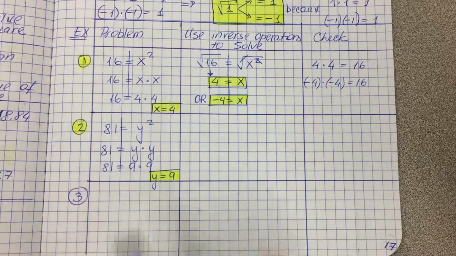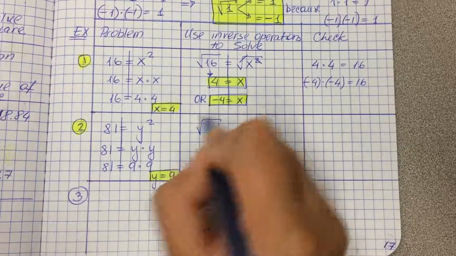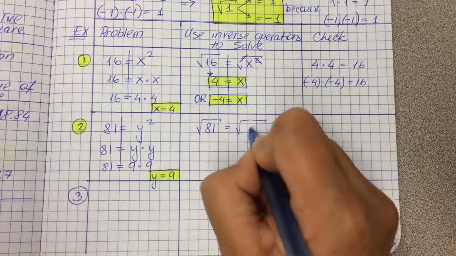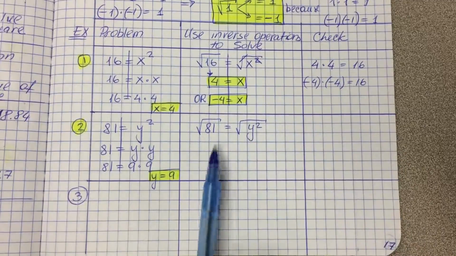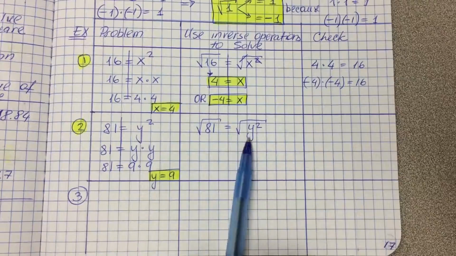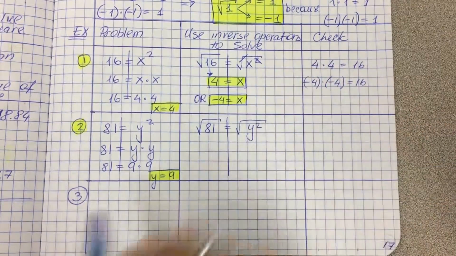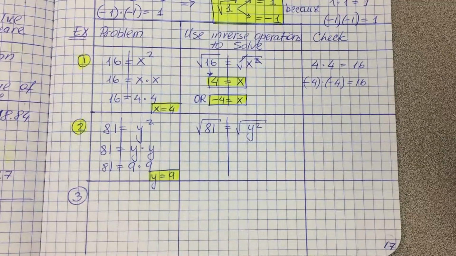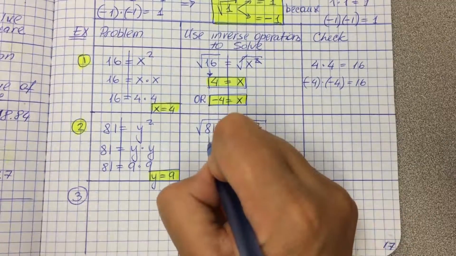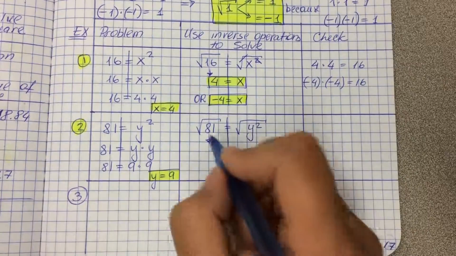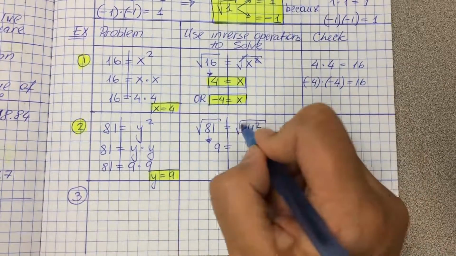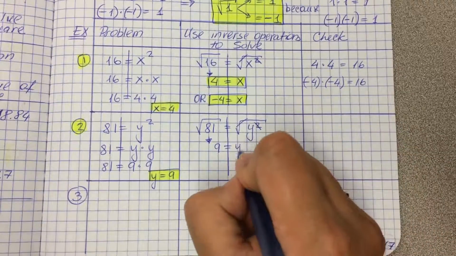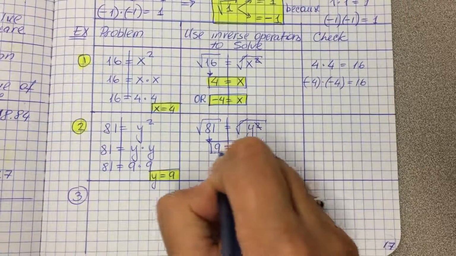How do you use the inverse operations? Inverse operation of square is square root. So we're using inverse operation, square root on both sides. That means square root of 81 equals square root of y squared. The original equation and inverse operation, square root on both sides. Then we simplify. Square root of 81 is a perfect square that equals 9. Square and square root are inverse operations. They cancel each other. That's the value of y, equal 9.